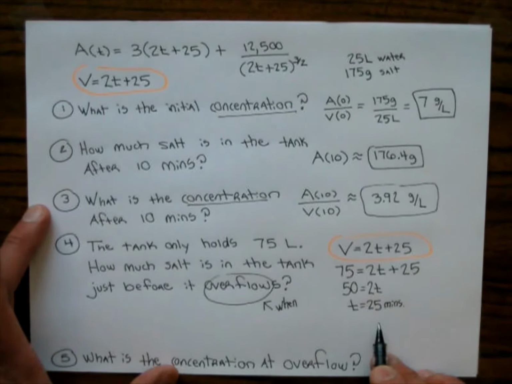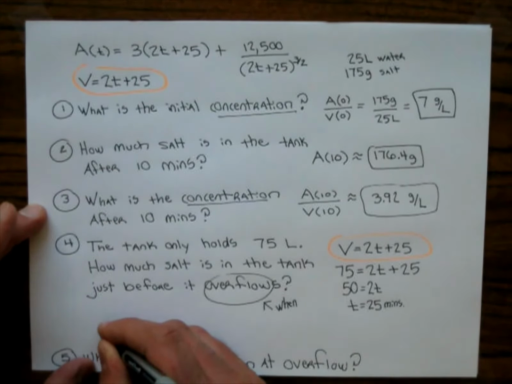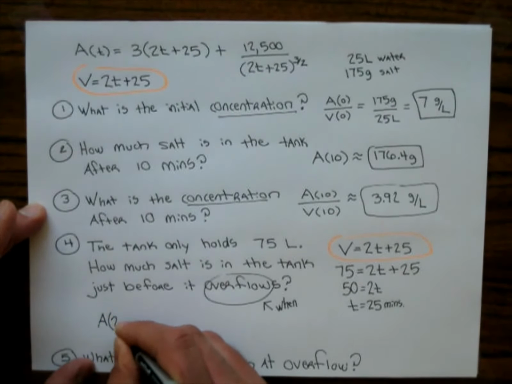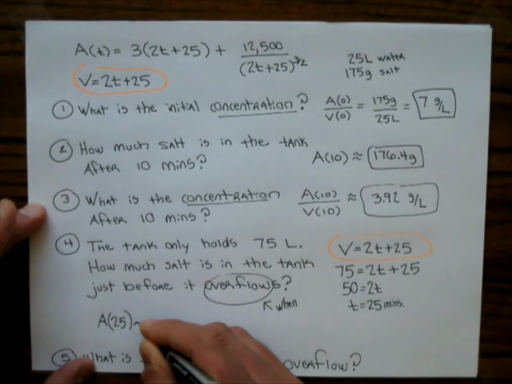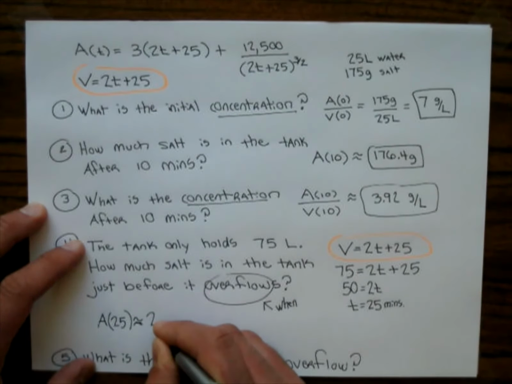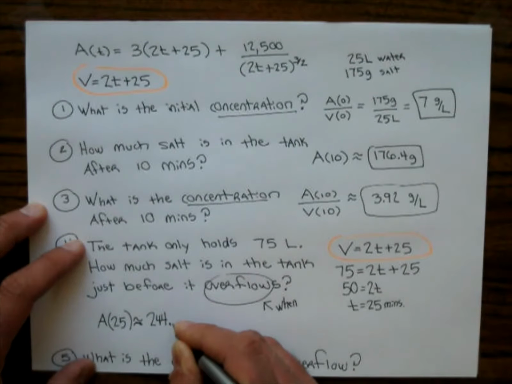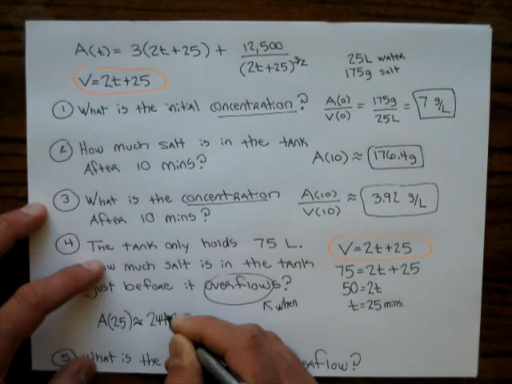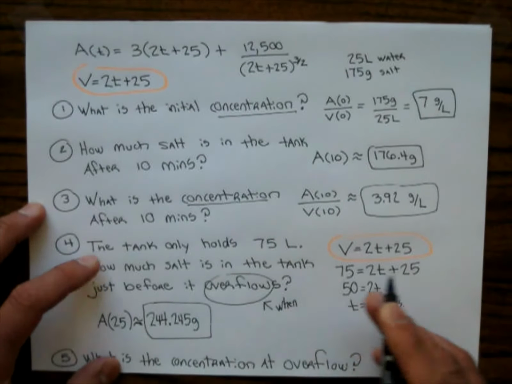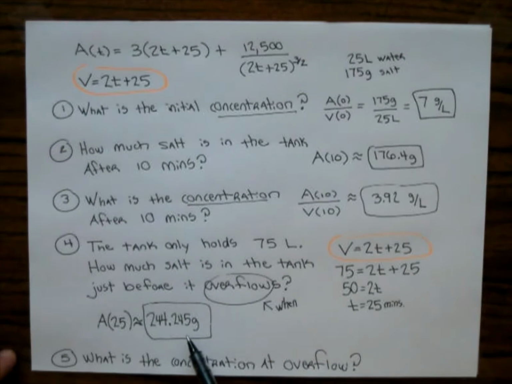So that's not the answer. It says how much salt is in the tank just before it overflows. We're going to go A of 25, put that in our calculator, and round it. And so look, 244.8, 0.245. Now on the test, I will tell you which decimal place to round it. It must be annoying some of you. Here's 1 decimal place, 2 decimal places, 3 decimal places. I'm just doing whatever, willy-nilly.